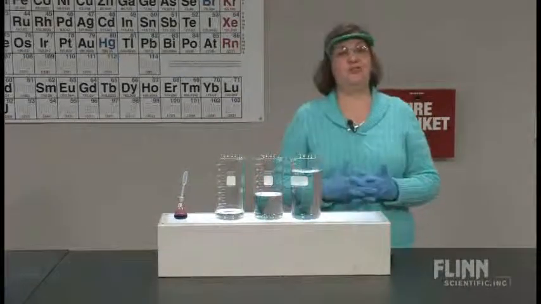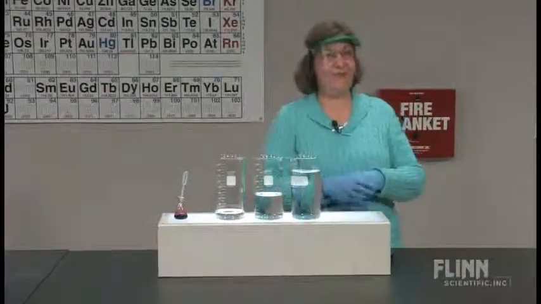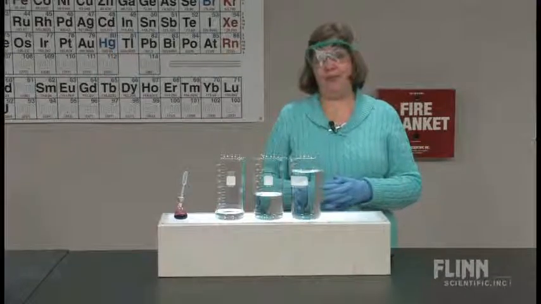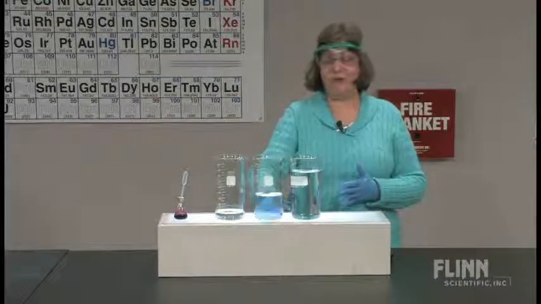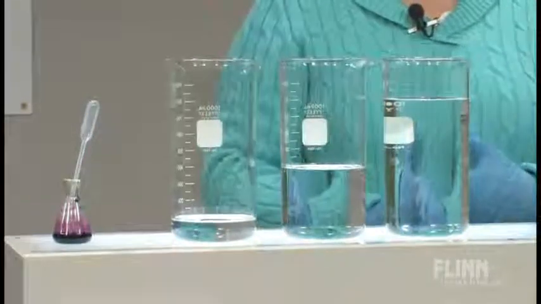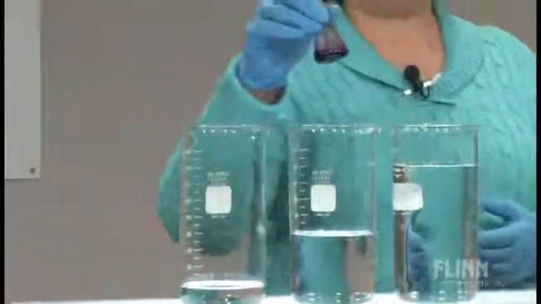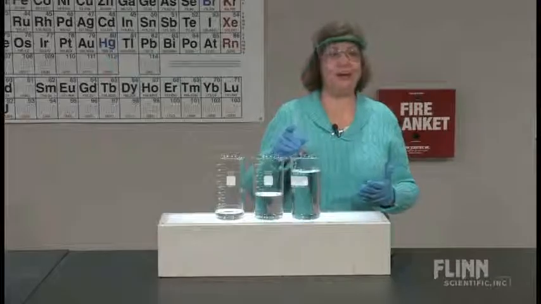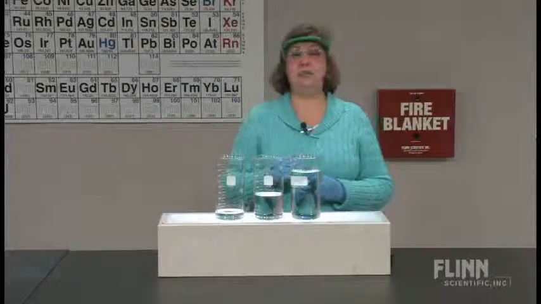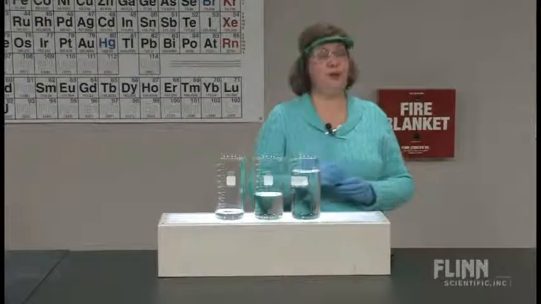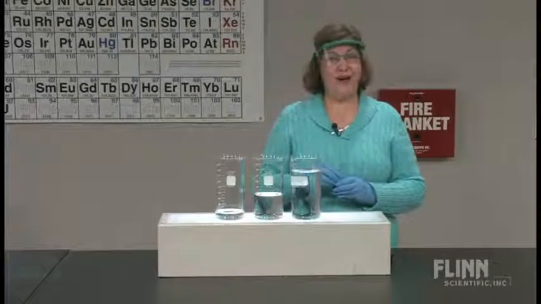So this demonstration is to give a colorful analogy for my drop of boiling water versus a pot of boiling water. What I've got are 3 beakers with different amounts of water: 100 milliliters, 400, and 800 milliliters. And my heat is going to be this purple solution. Actually, it's a very, very dilute solution of potassium permanganate, just to give a purple color. I'm going to add the same amount of heat to each beaker, and see what the relative temperature of the water in each beaker is.